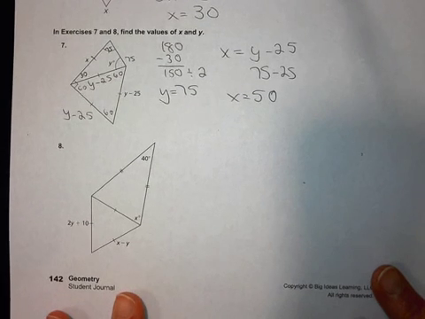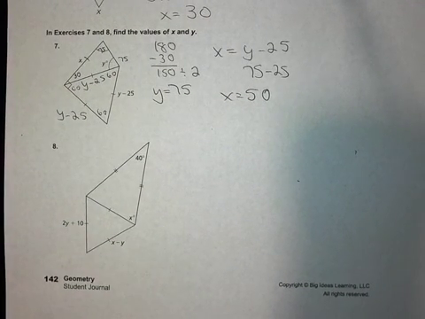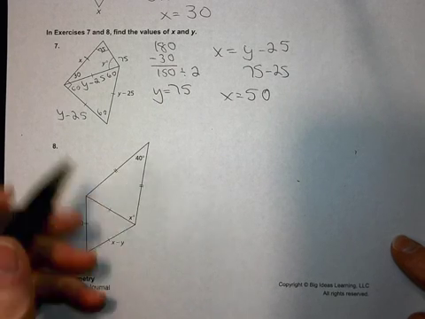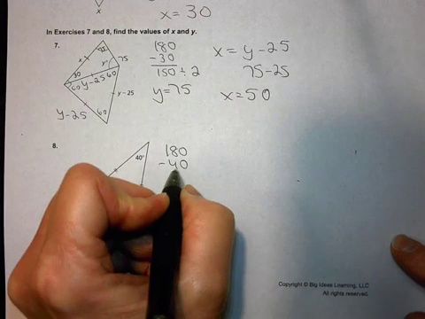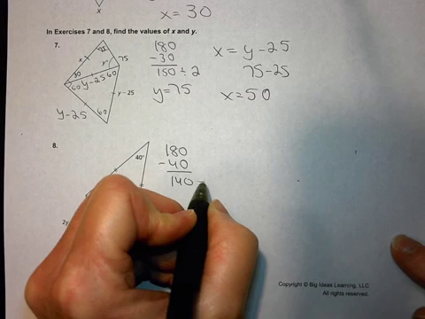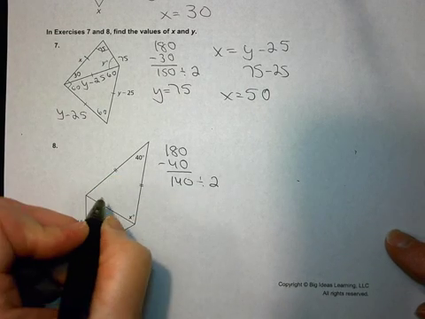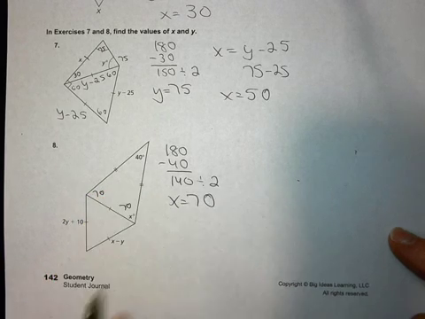Okay, if you take a look at the last problem, number 8, again, we have an isosceles triangle, which means we have a vertex angle of 40 degrees. So we do our 180, take away 40, we have 140. We cut that in half. That means each of our base angles had to be 70. So our x is 70.